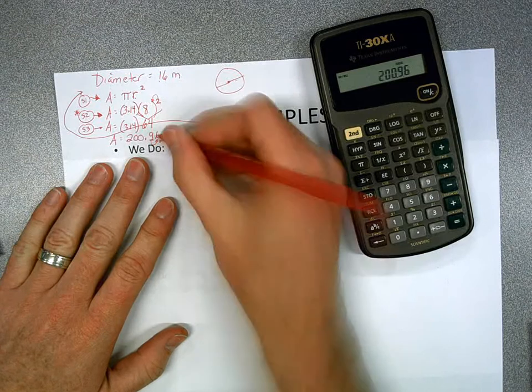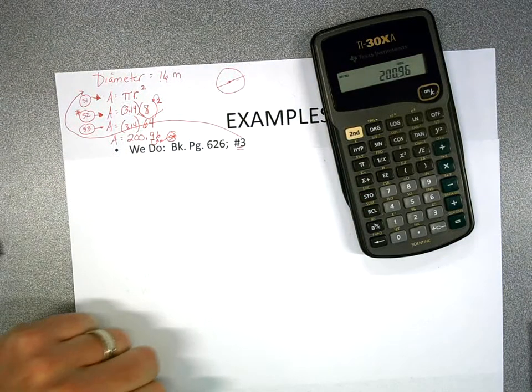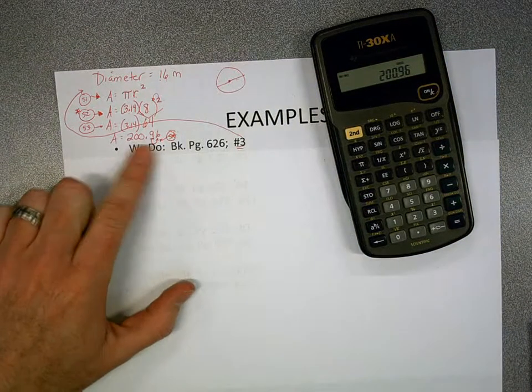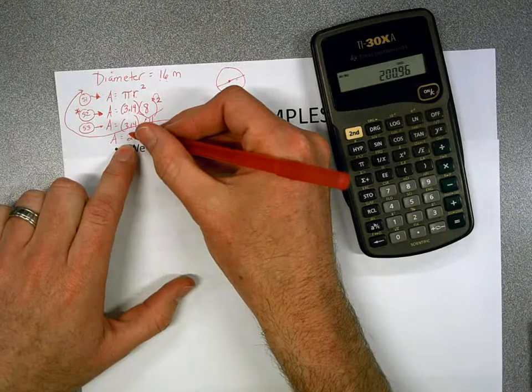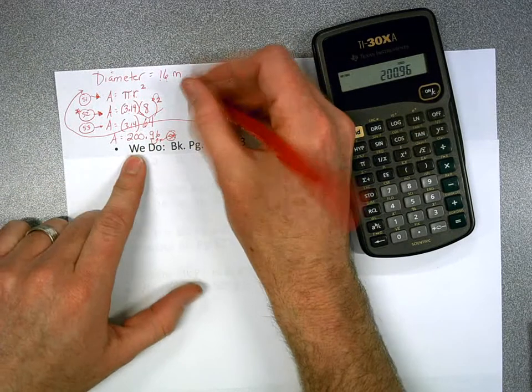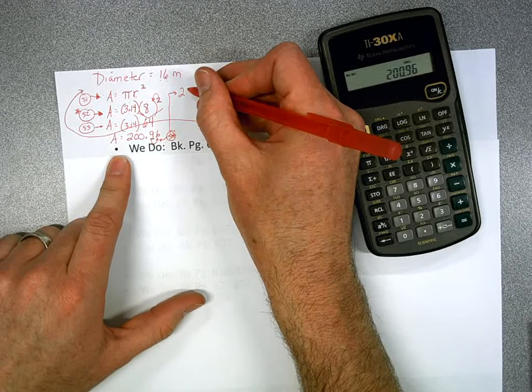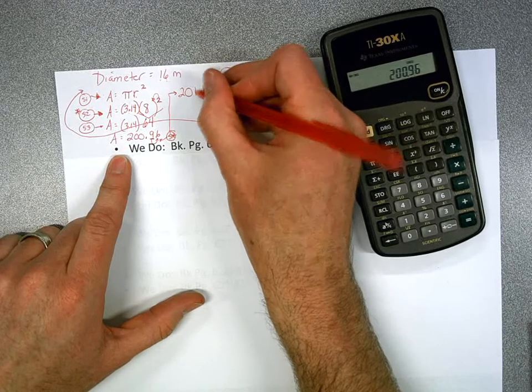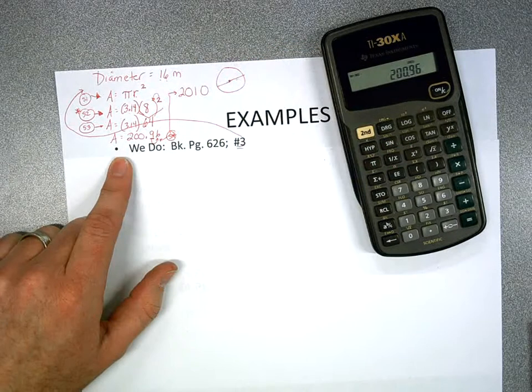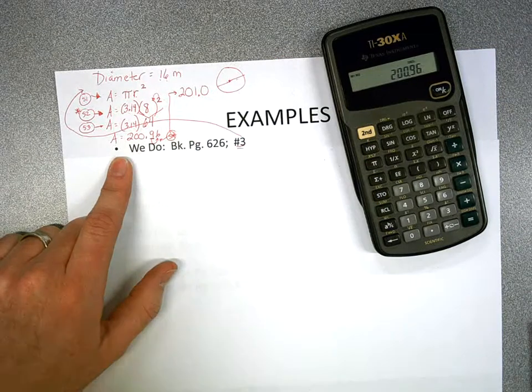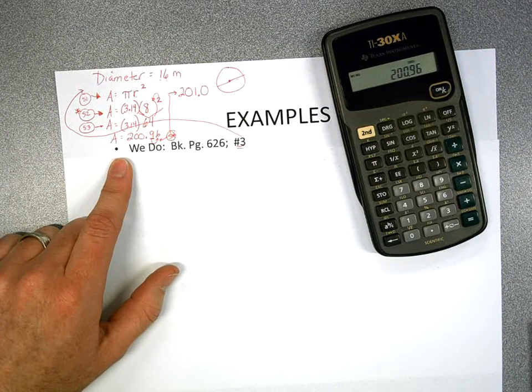If I look at its neighbor, the 6 makes the 9 go up to a 10. So if that was to go up to 10, instead of 200.9, it would be, I'll rewrite it up here, 201.0. But don't forget your decimal point, right? Ends up being 201.0.